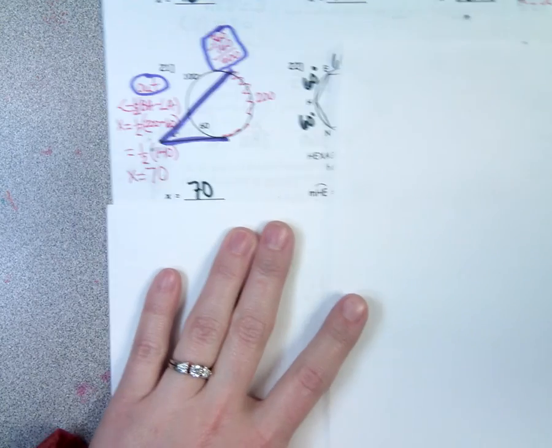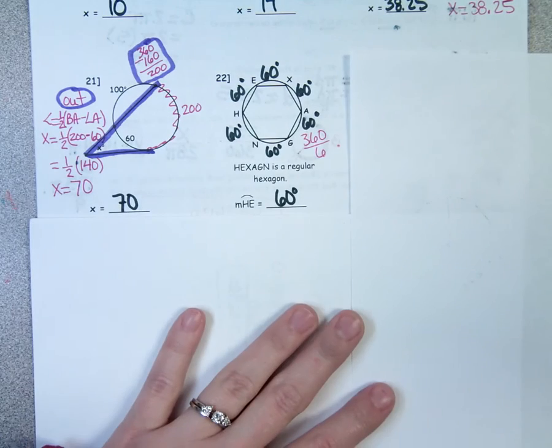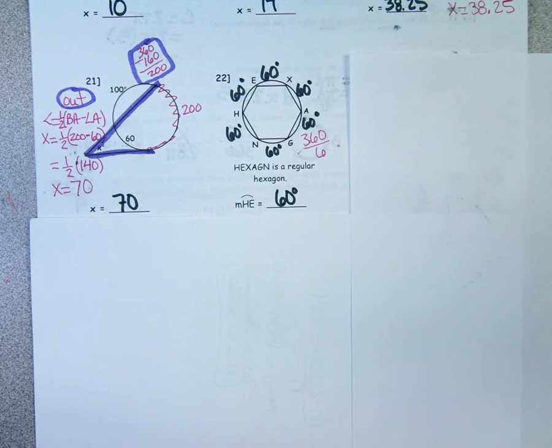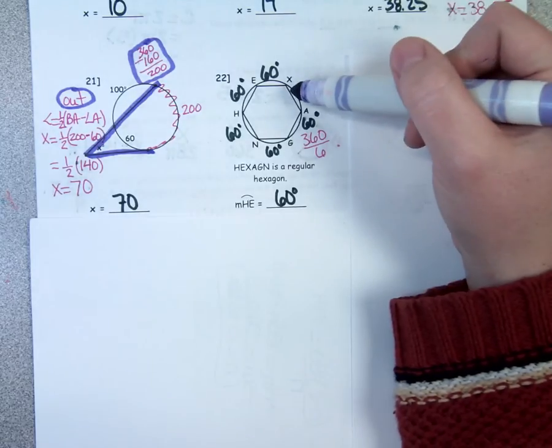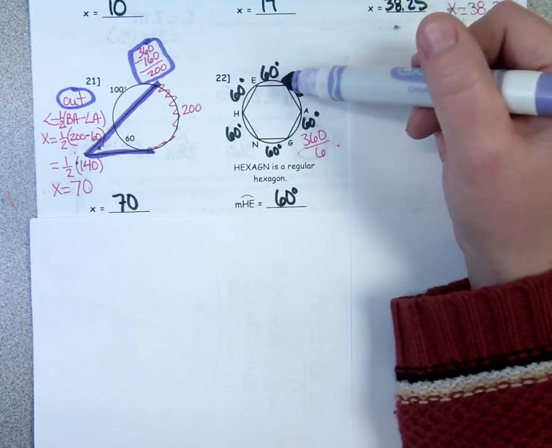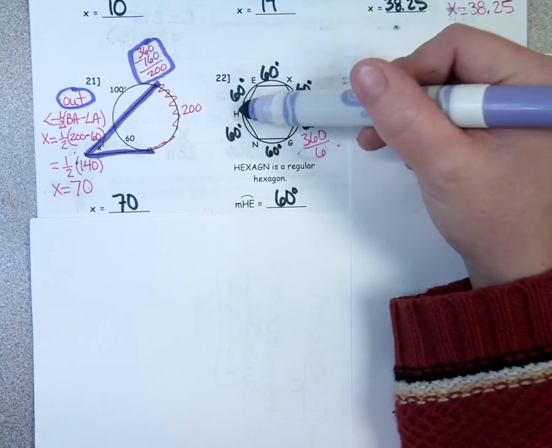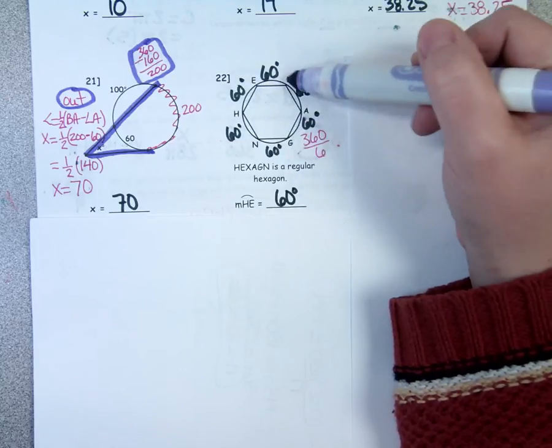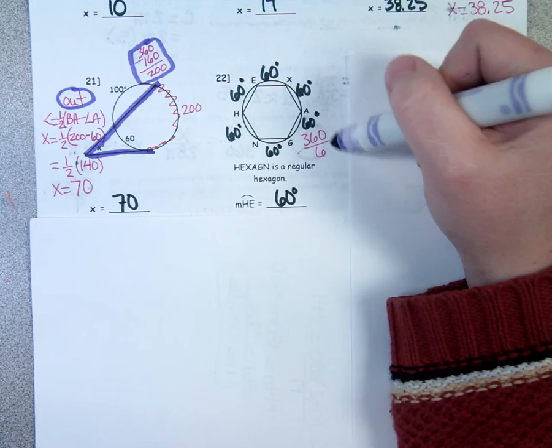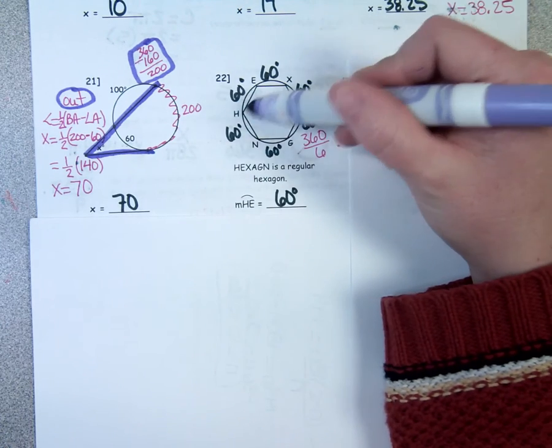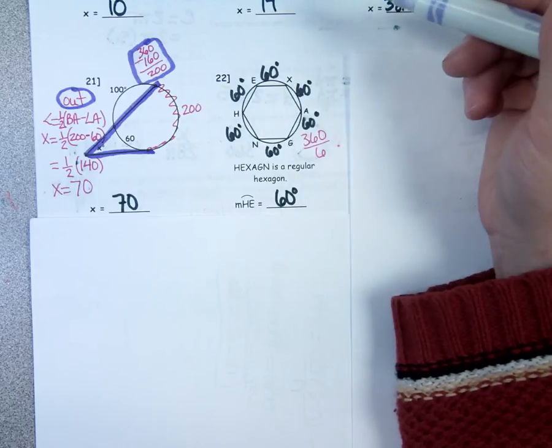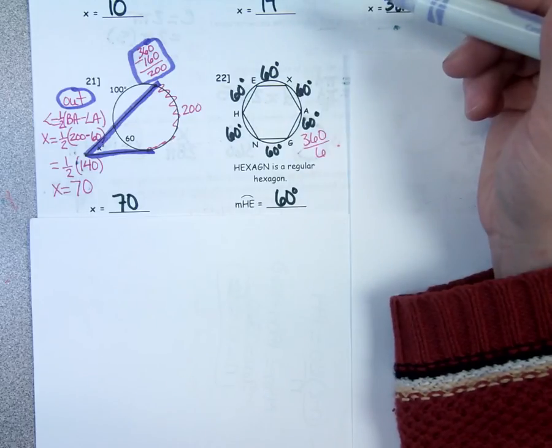Okay, 22. This isn't really something that we did here. It's just a matter of you kind of working through it and thinking about it. If this is a regular hexagon, then it's got 6 sides, and that means that all of these arcs are going to have to be the same. So I just took 360 and divided by 6, and that makes every single arc 60 degrees. And that's only because it's a regular hexagon, where all sides are the same length and all angles are the same measure.